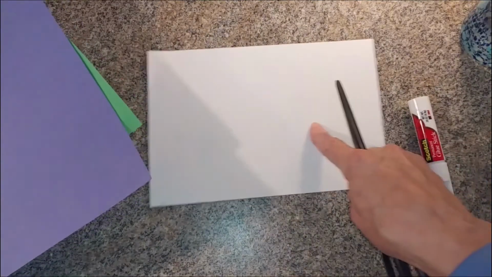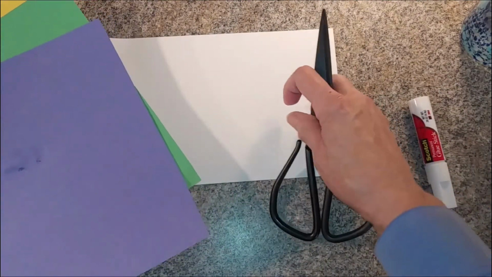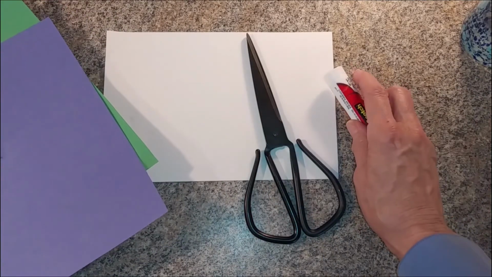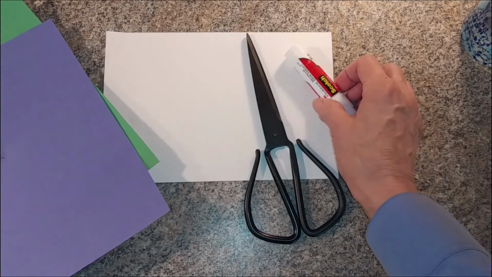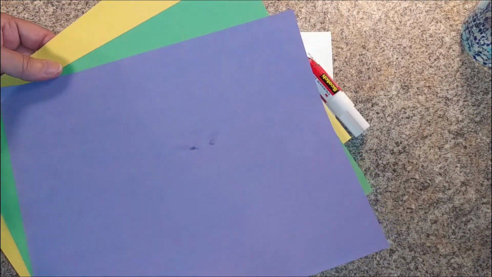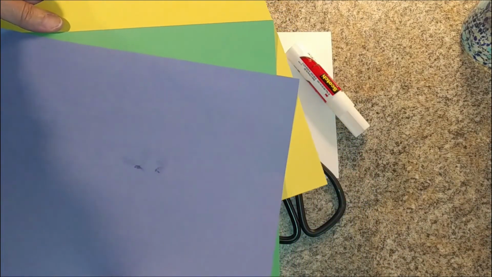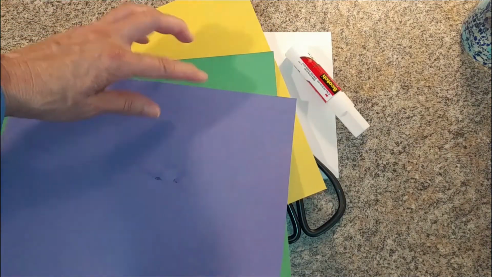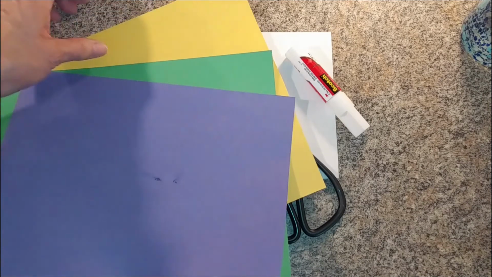We've just learned about space, and now I'm going to experiment a little bit. I need scissors, a white piece of paper to lay my construction paper on, glue, and I'm going to use 3 colors of construction paper. They're related. They're next to each other on the color wheel. Yellow and blue are primary colors, and they mixed to make green.